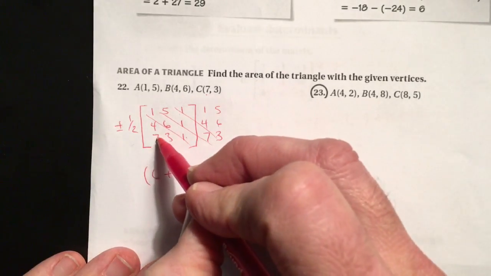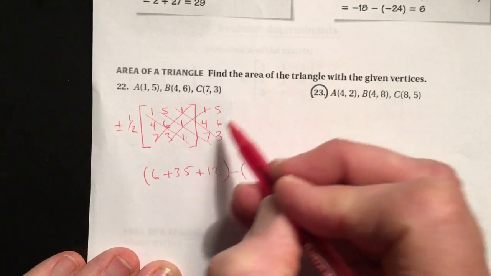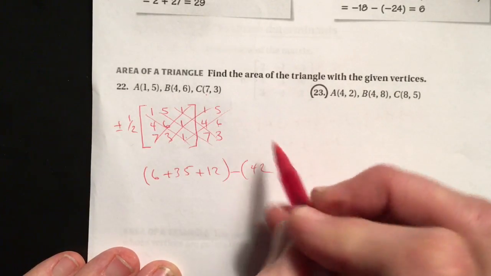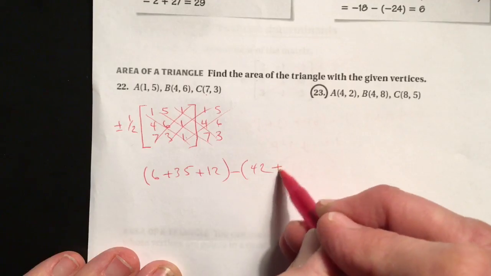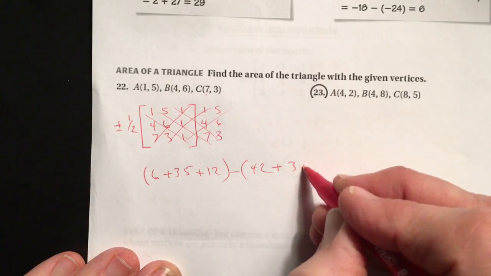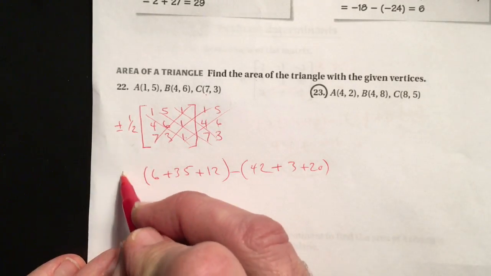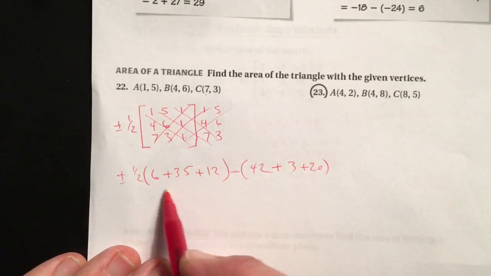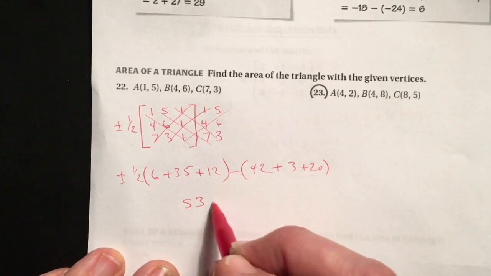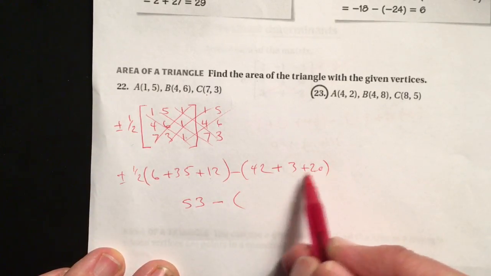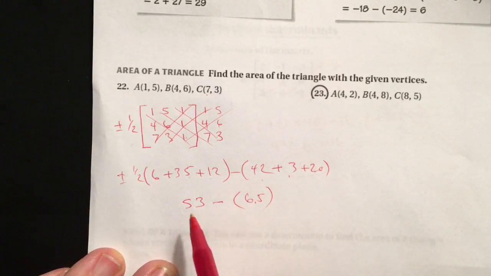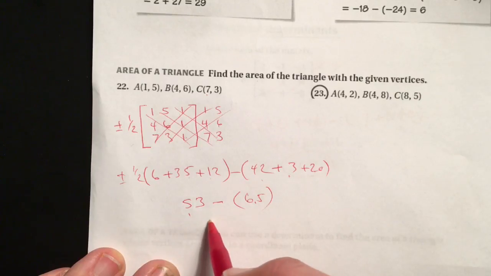Subtract, going up this way, this way, this way. 7 times 6 is 42. 3 times 1 is just a plain old 3. 1 times 4 times 5 is 20. Again, it's plus or minus 1/2. 41 and 53 minus 62, 65. So 65 minus 53 looks like a 12.